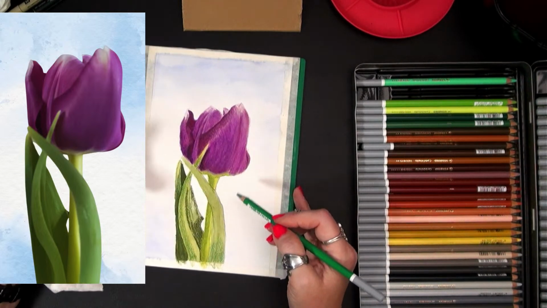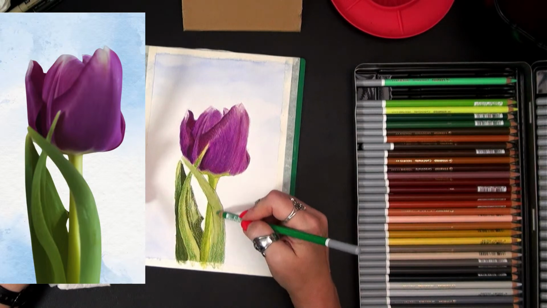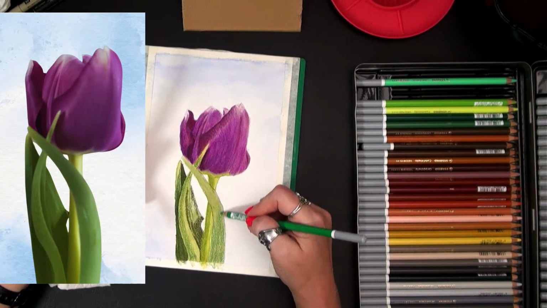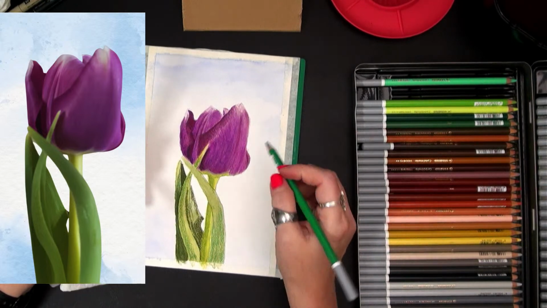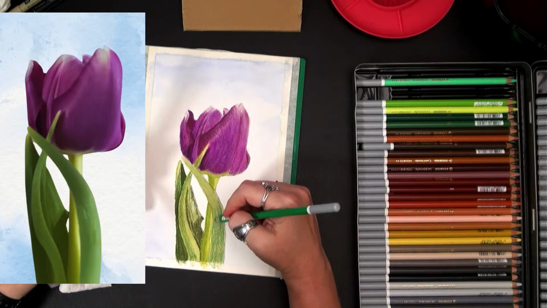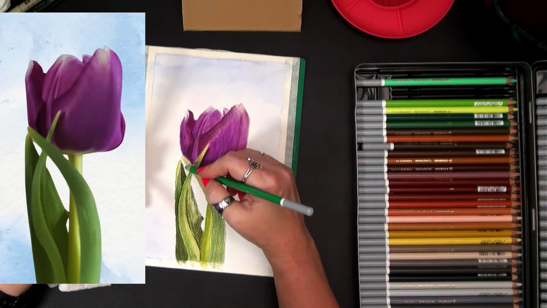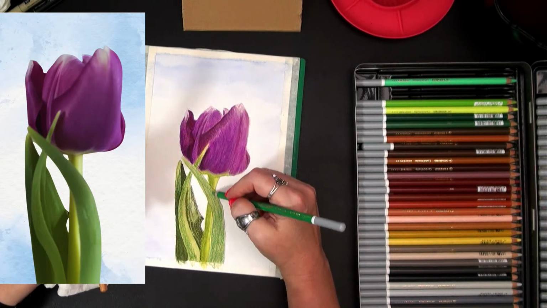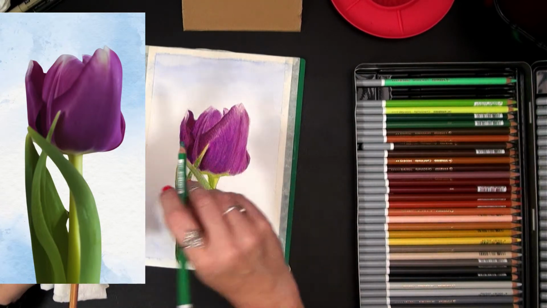And this front one, I think, is the coolest of all of the leaves. It's cool. The temperature of the color is cool. And again, through here, we're going to have to darken it up.